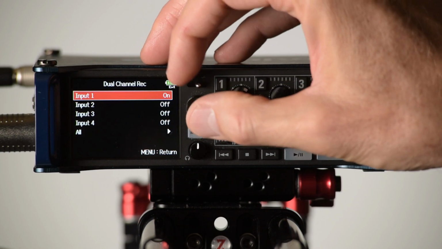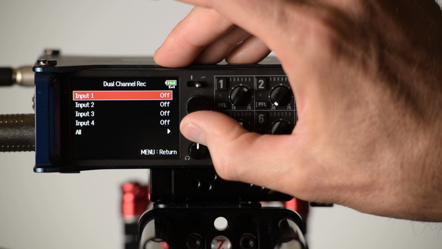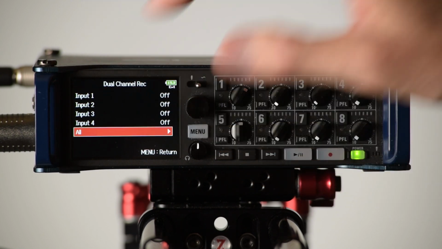Back into the rec menu, back into dual channel. I'm going to turn that off. Okay. Incidentally, you can see there's this all option down here.